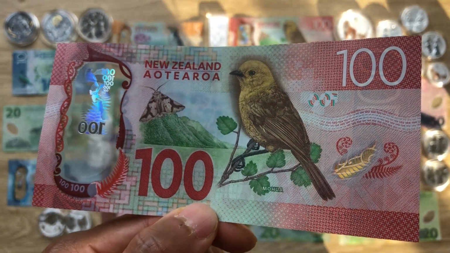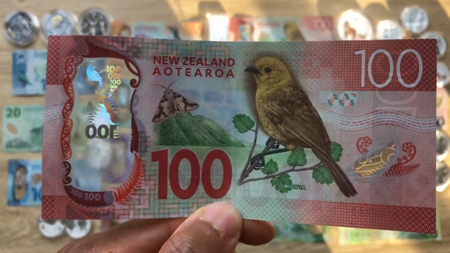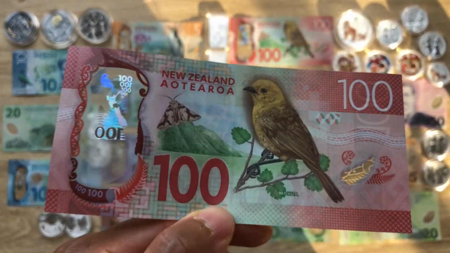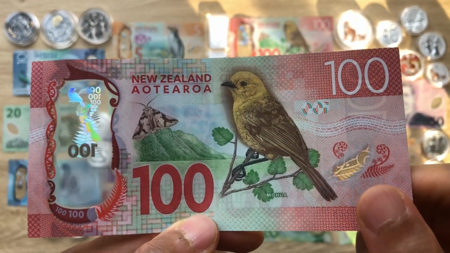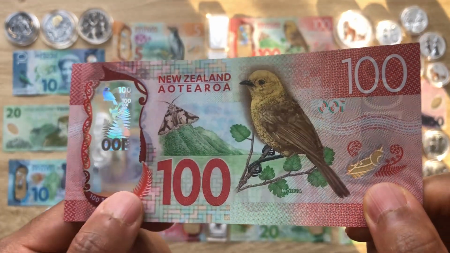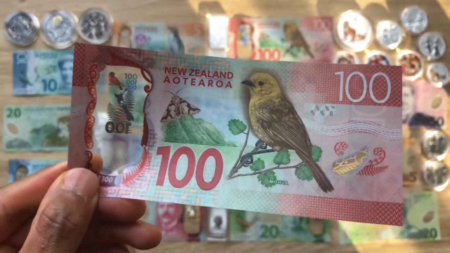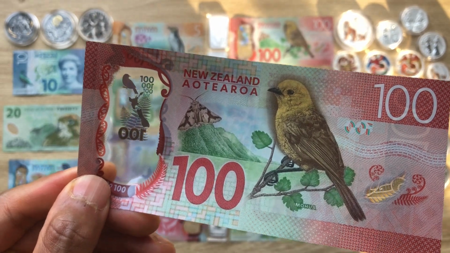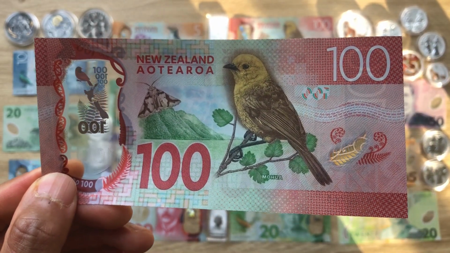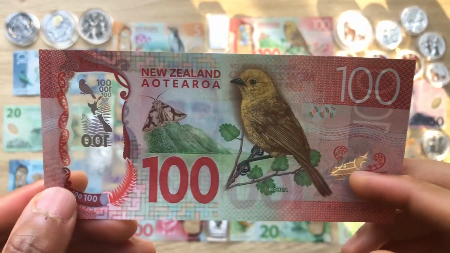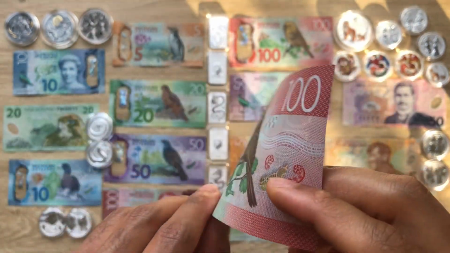So my people, that is the conclusion of the analysis of the first in the series of the New Zealand banknote currency series, your 100 New Zealand dollar note.